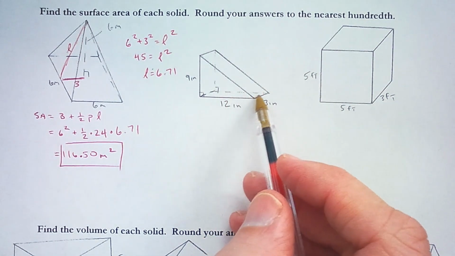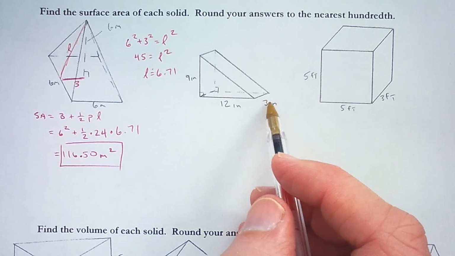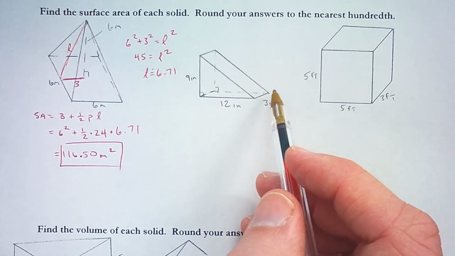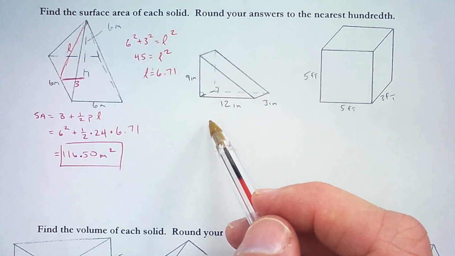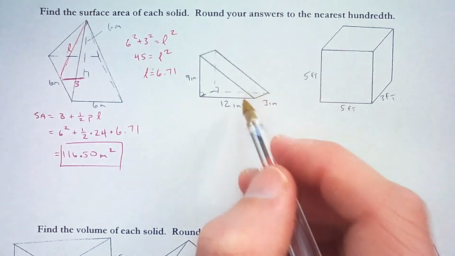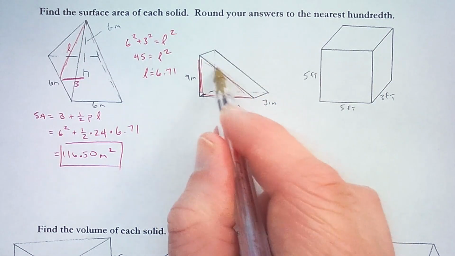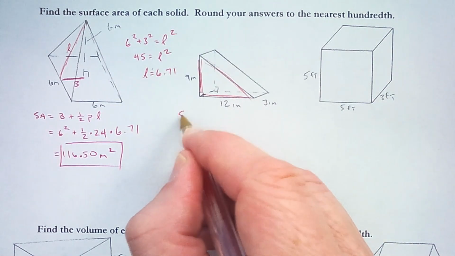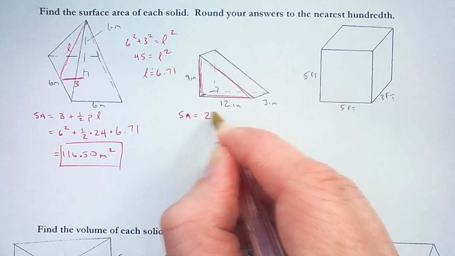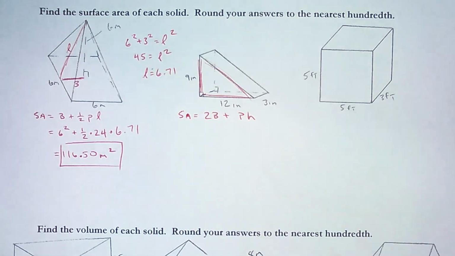Here we have a prism. Now on a prism, anything that is not a rectangle should be considered the base. And here there is a triangle, and because that is not a rectangle, that is our base. So the surface area of a prism is 2 times the area of the base plus the perimeter of the base times the height, which is the distance between the bases.